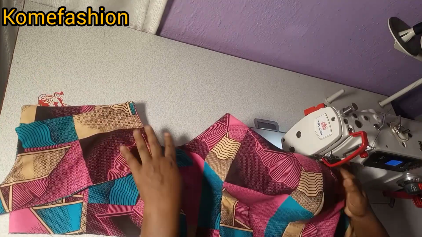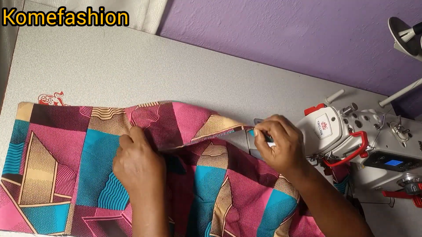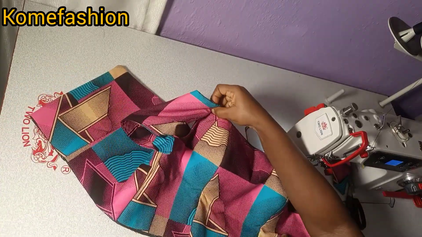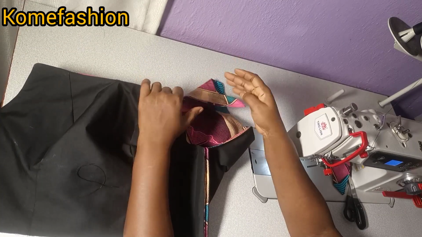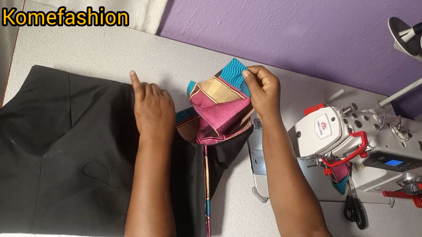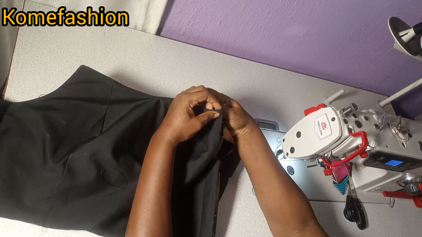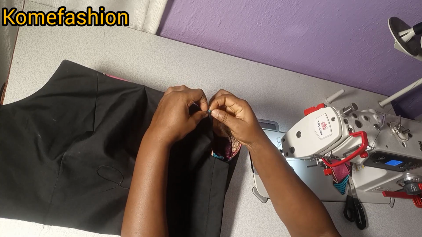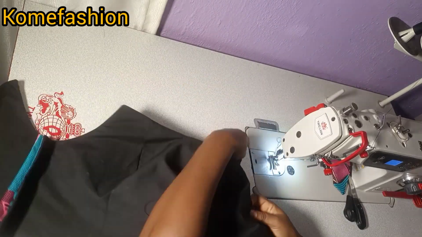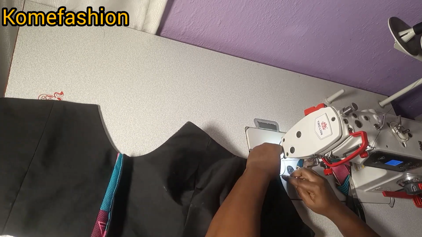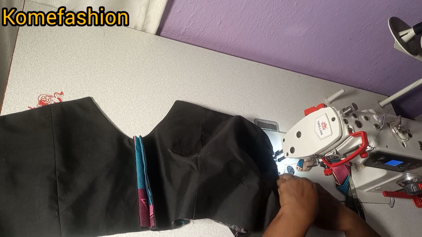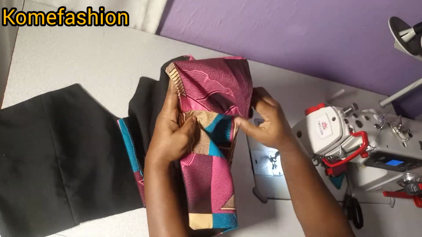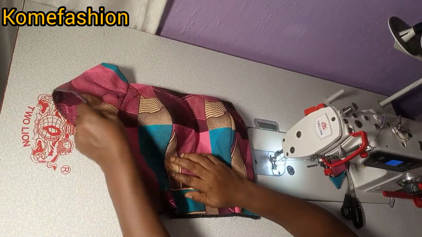So after sewing that side, now you bring this side like this. Okay, then you place it this way. Can you see it? Can you see what we have? So let me flip it to the wrong side. This is it, right? So it's coming this way. Press it this way. Then you push this joining to this side also, so that you don't sew on it. Can you see? Can you see what we have?